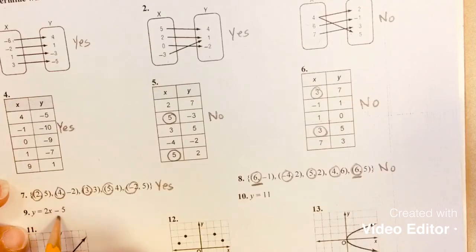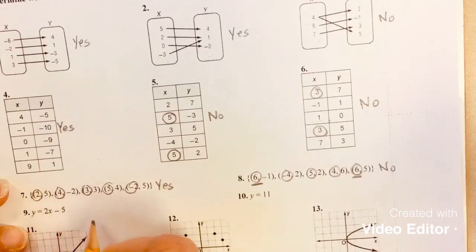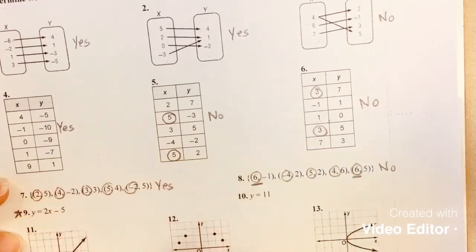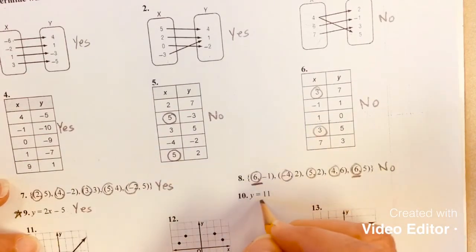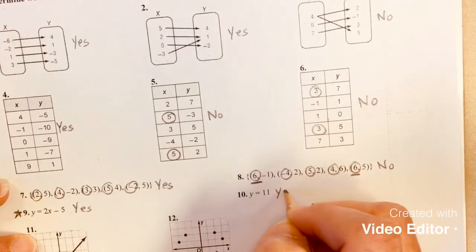If you were to graph this using slope-intercept form, you would know that this is a function because it is not quadratic. We haven't gone over that, and we'll talk more about this one in class, but this is a function. And y equals 11, it is a function as well.